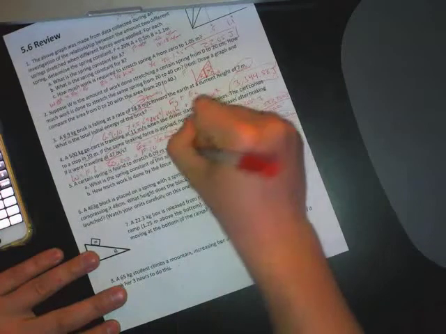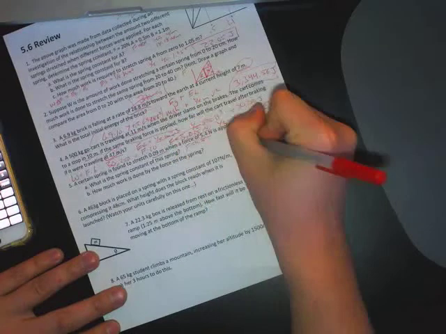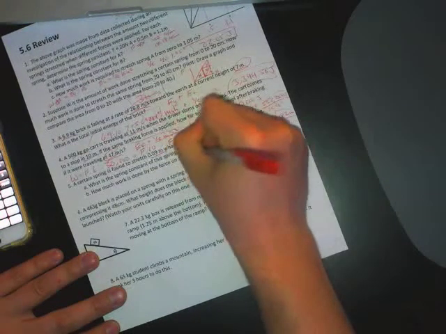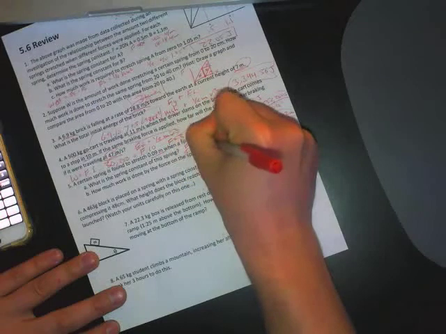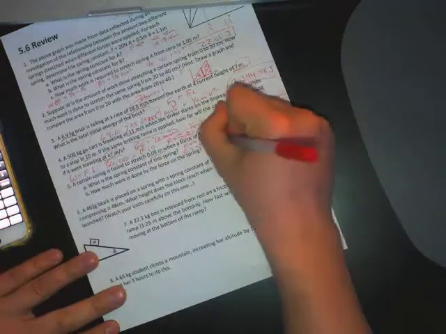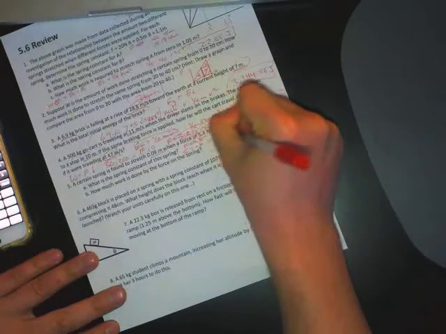A certain spring is found to stretch 0.09 meters when a force of 5.4 newtons is applied. What's the spring constant? That's going to be F equals Kx. So 5.4 equals K times 0.09. So 5.4 divided by 0.09, and we get the spring constant is 60 newtons per meter.